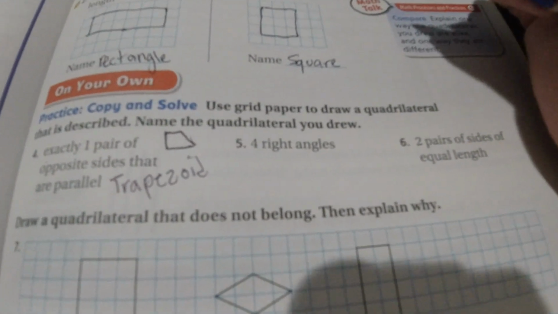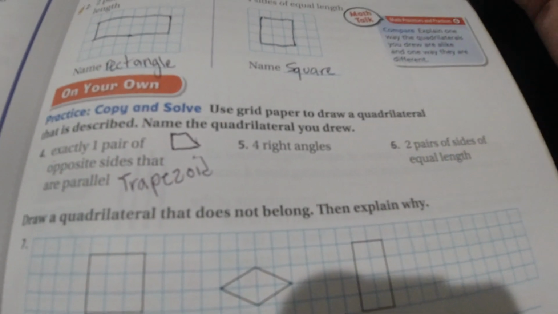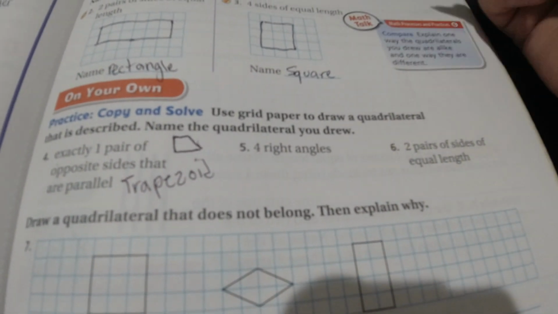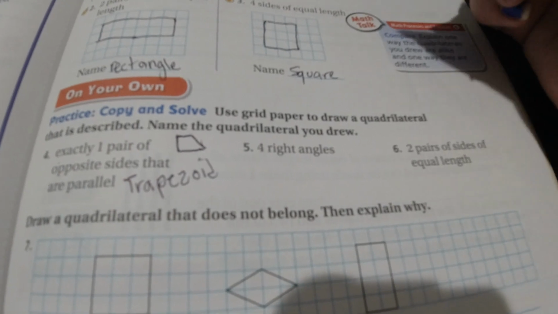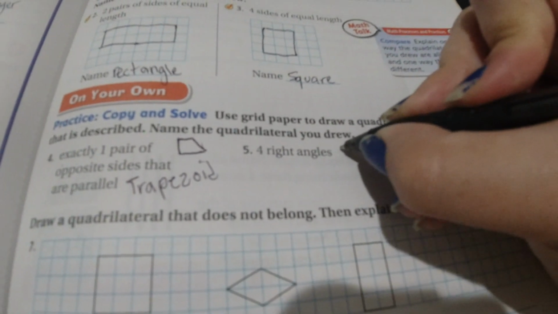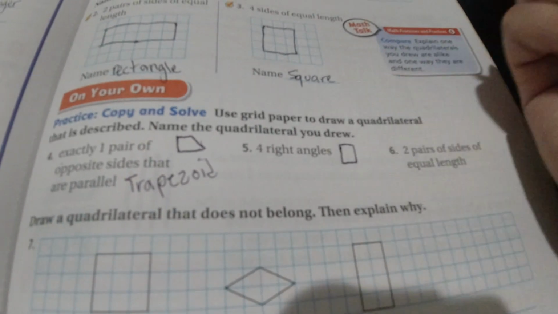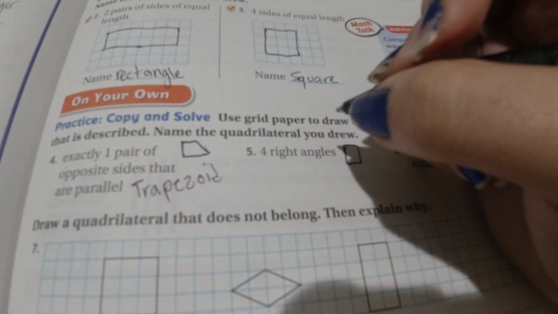Okay, 4 right angles. So 4 right angles, it could be a rhombus, it could be a square, or it could be a rectangle. And actually it could also be a trapezoid, really. So any of those shapes are fine. So there, 4 right angles. I drew one.